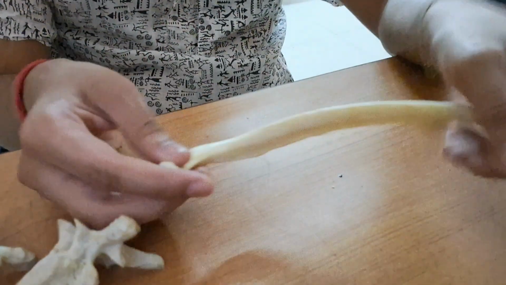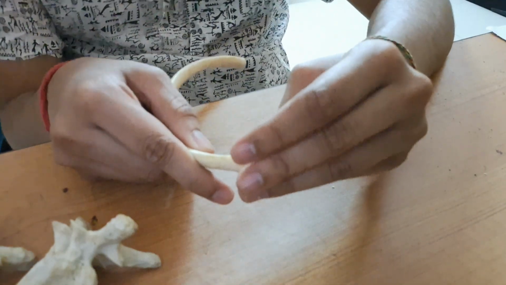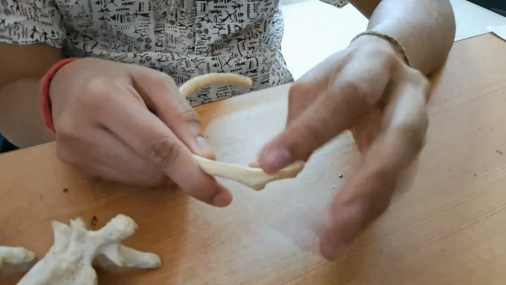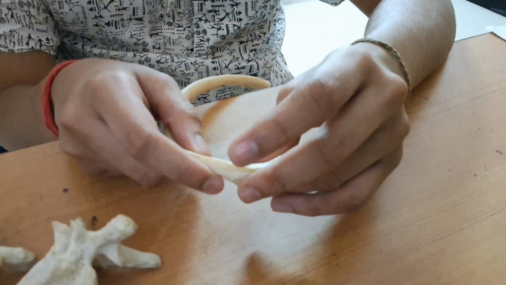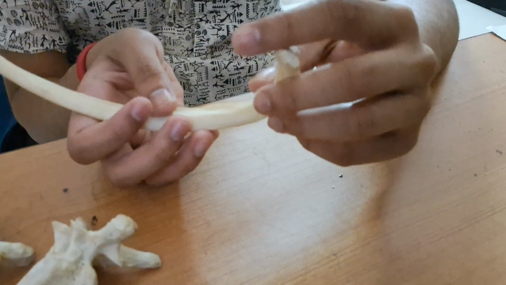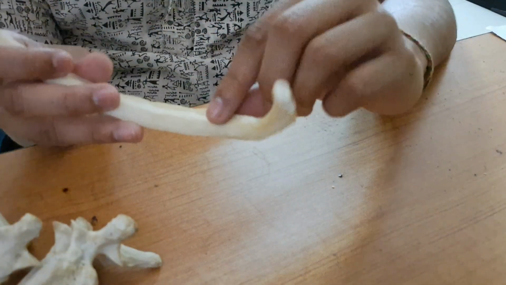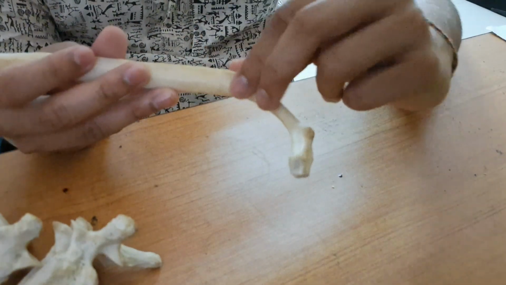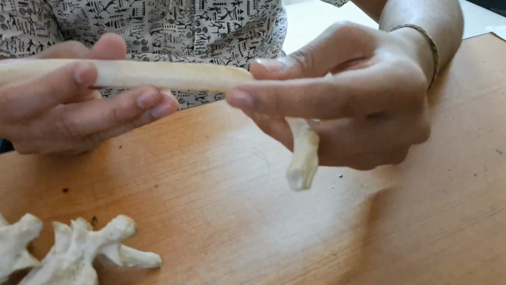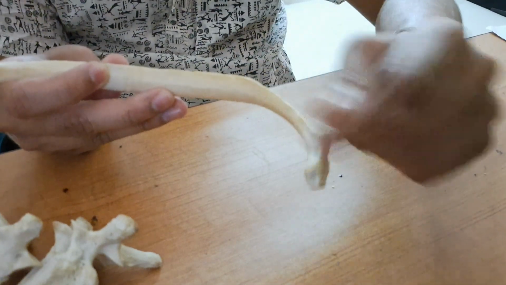So this was all about the costovertebral and costotransverse joints, which are plain synovial joints, okay? So this was all about the posterior end. Coming to the costal groove, right? The costal groove is present in the middle part of the inferior border, okay?